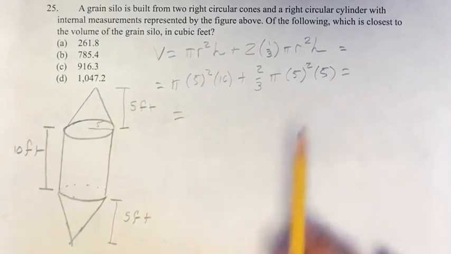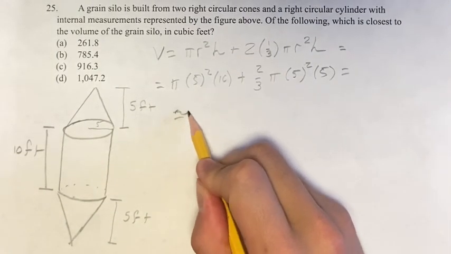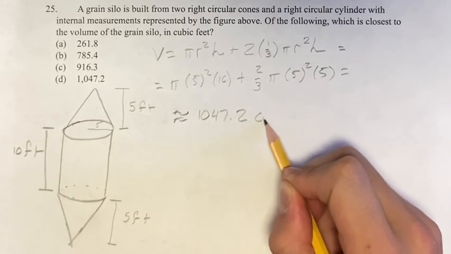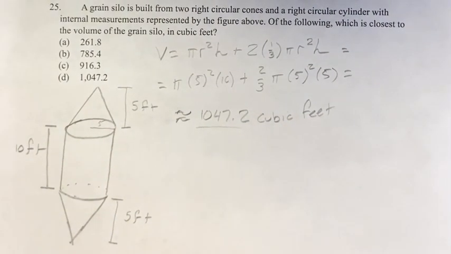And taking this value, plug it into your calculator, and you will get roughly 1,047.2 cubic feet. And this lines up with answer D, which is going to be your final answer.